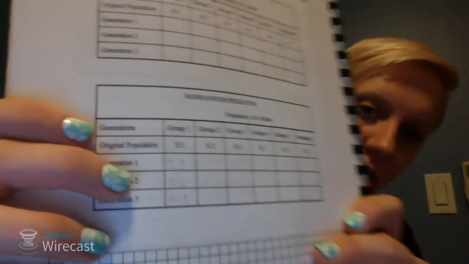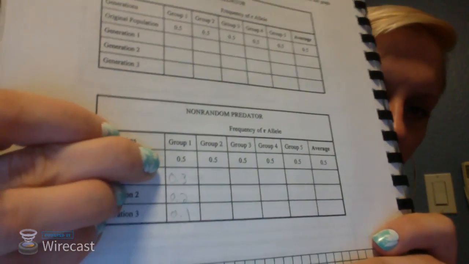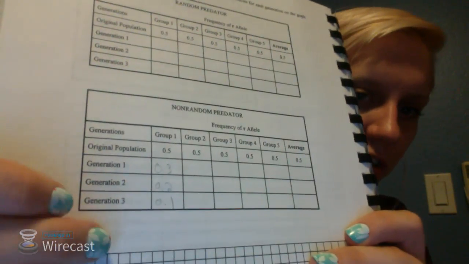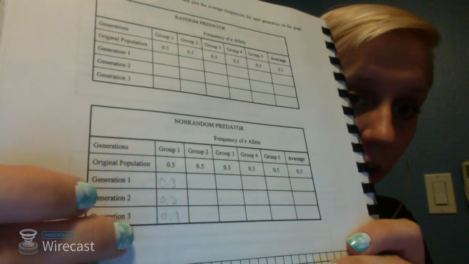So now what I'm going to do is figure out my axes. I'm going to think about how the frequency of this allele and these generations are related. As generations progress, will that change allele frequency, or will allele frequency change the generations? Through that phrasing, I can figure out that as generations progress, that's going to change the frequency of the allele. So that means that frequency is going to be my dependent variable.